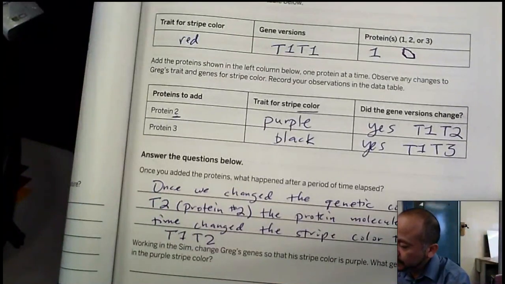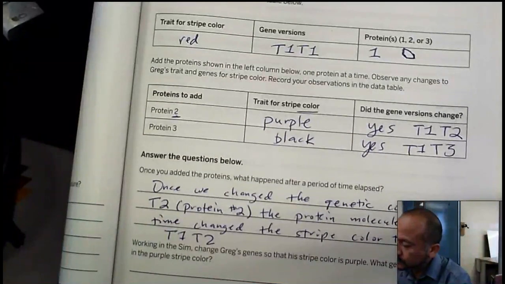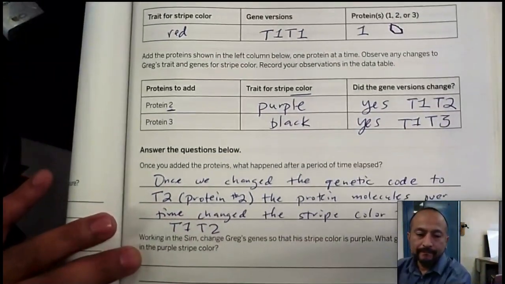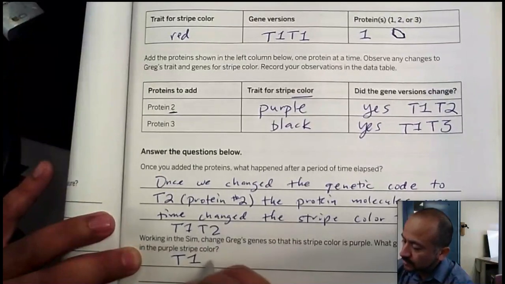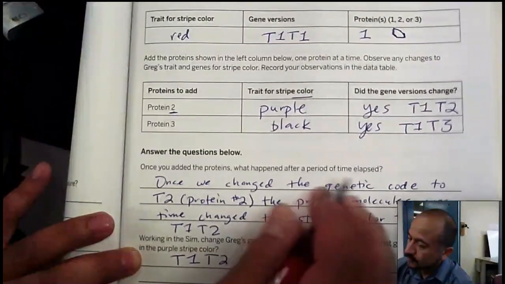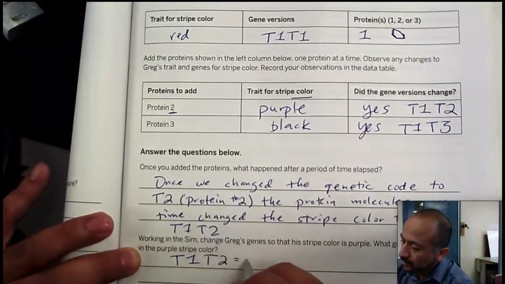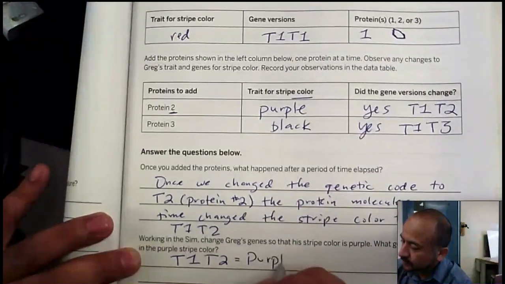Working in the sim, change Greg's genes so that his stripe color is purple. What gene versions result in the purple stripe color? And here we go. T1, T2. We are getting purple, right?